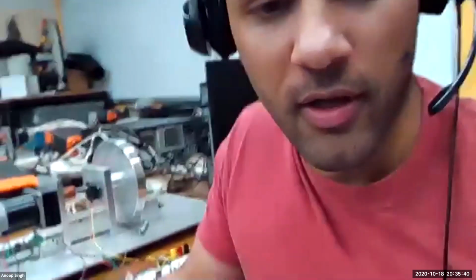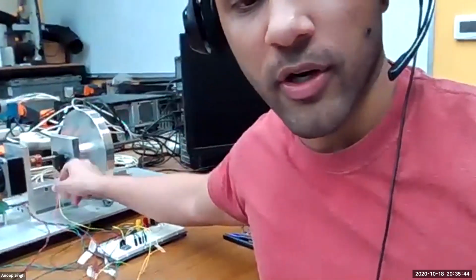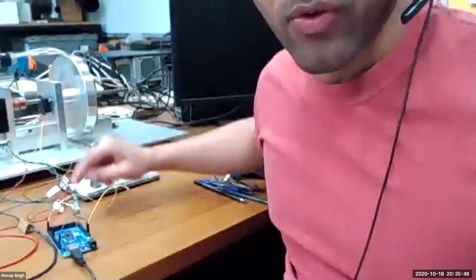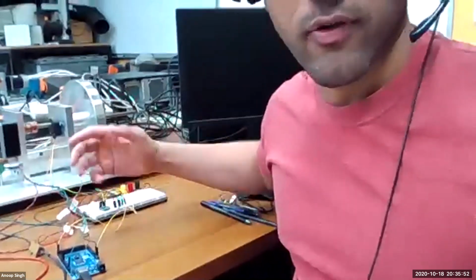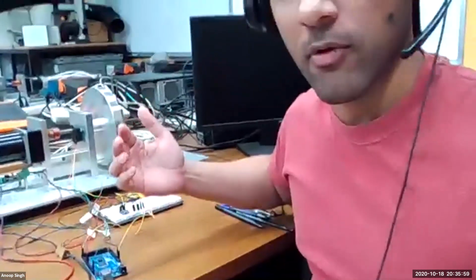So here is our motor over here, and the motor has an angle encoder attached to it. And this encoder is going to send signals to Arduino about what the disk angle is. The Arduino is going to differentiate that angle to calculate the speed. And based on the speed or otherwise, it can prescribe a voltage.